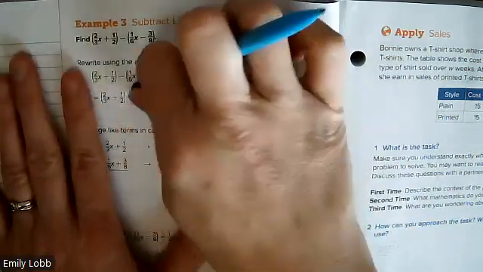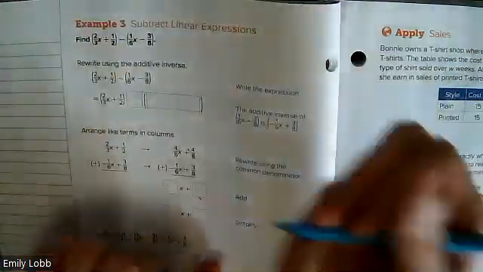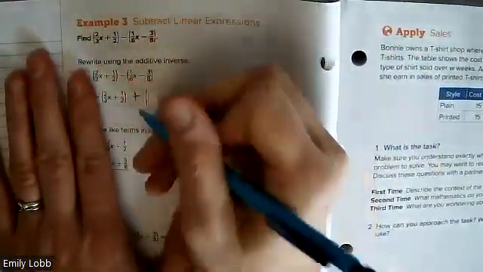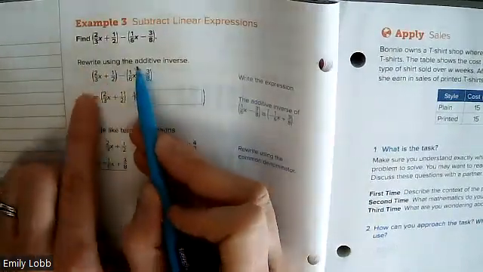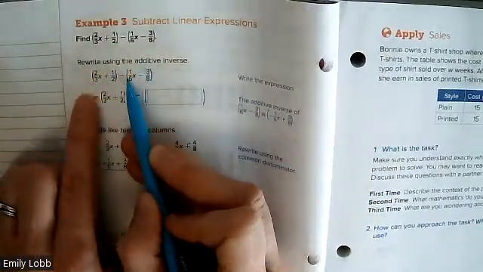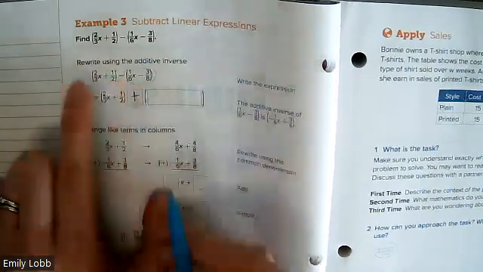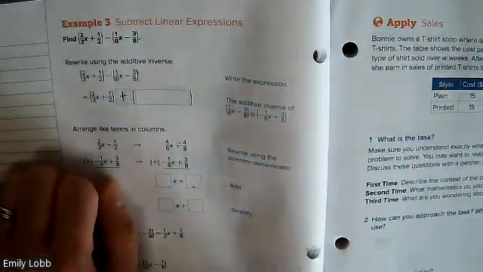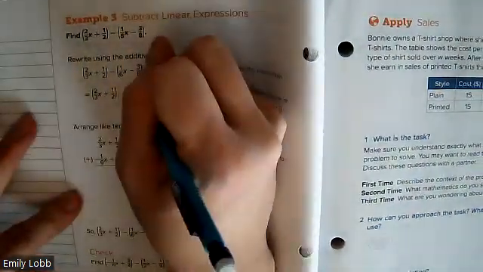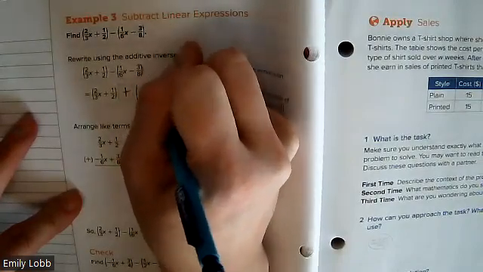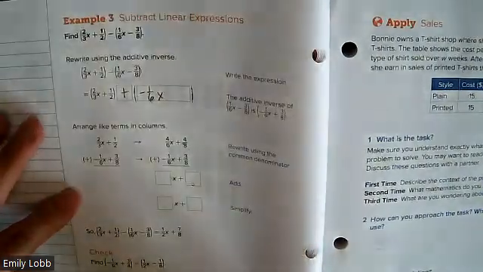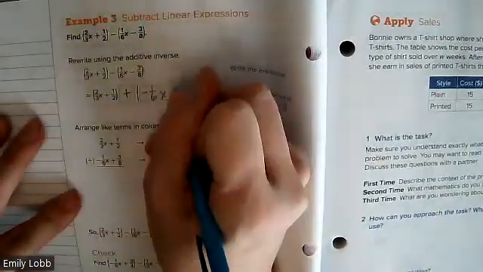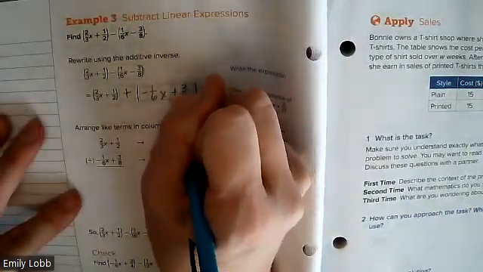Oh, that's what they want us to do. They want us to add the inverse of them. So what is the additive inverse of this term right here? The positive 1/6x becomes what? Negative 1/6x. And the negative 3/8 becomes positive 3/8.